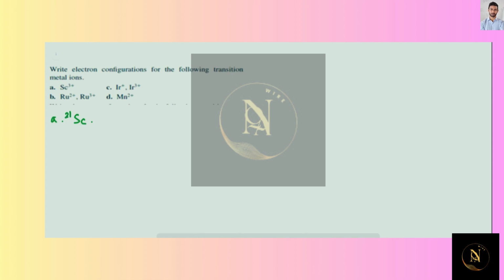Outer electronic configuration should be after argon. Argon is the nearest noble gas. That configuration should have 4s2 3d1. So Sc3+ should be, up to Ar, it will remain same.